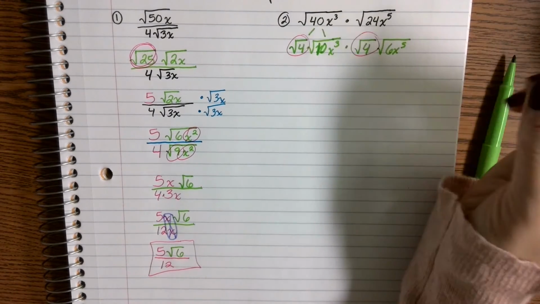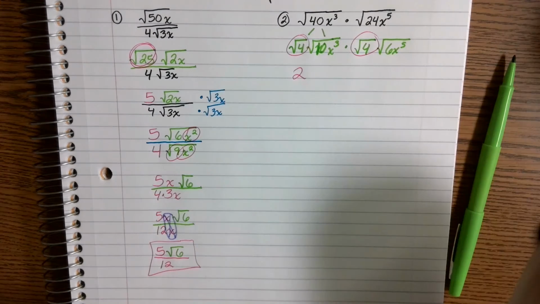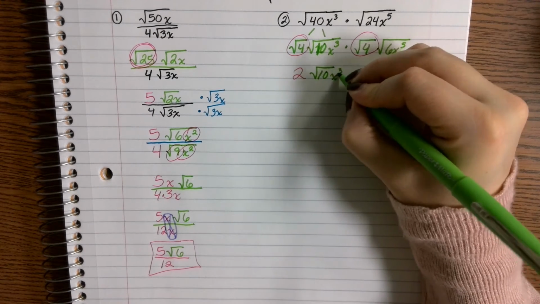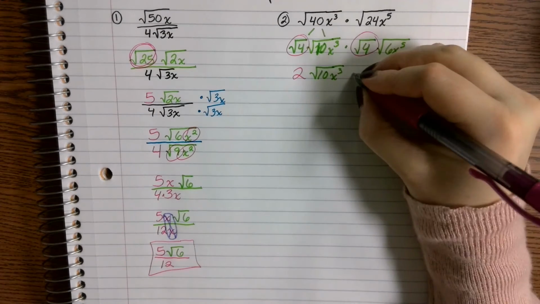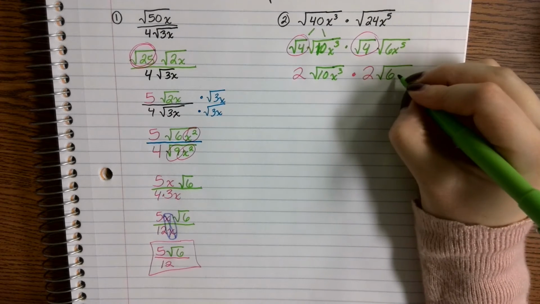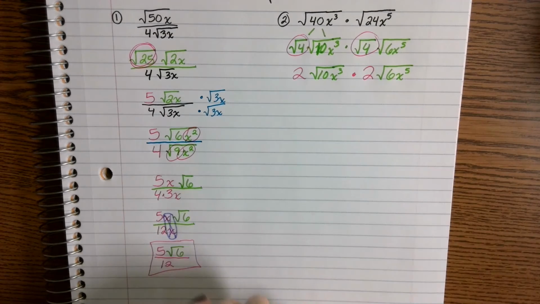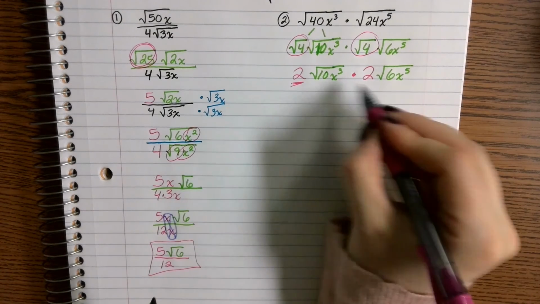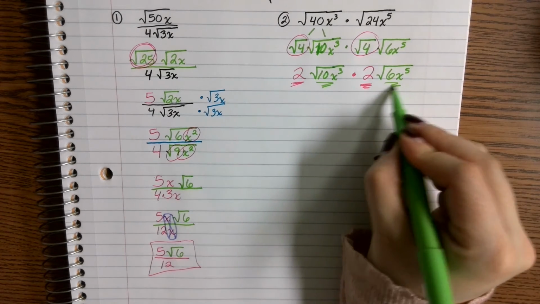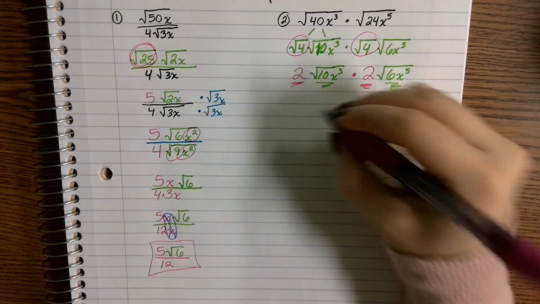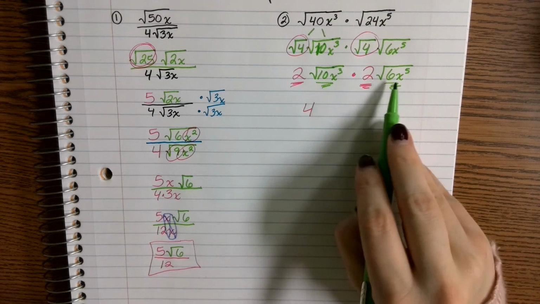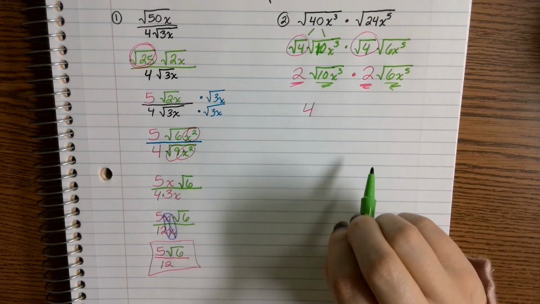2. So this is now going to give us 2 square root of 10 x to the 3rd times 2 square root of 6 x to the 5th. Okay, so we multiply the 2's and we multiply the radicals. So what's 2 times 2? 4. What's the square root of 10x to the 3rd times the square root of 6x to the 5th?